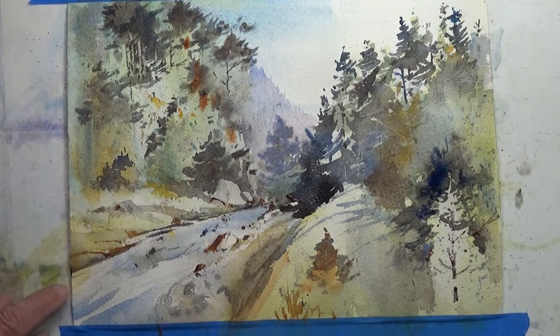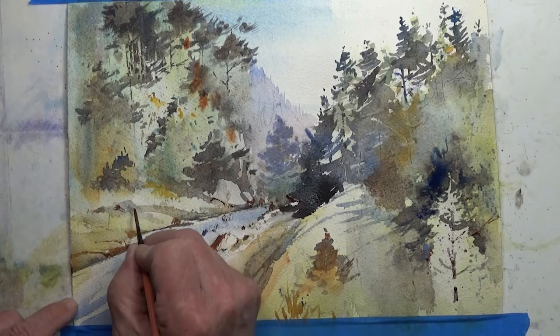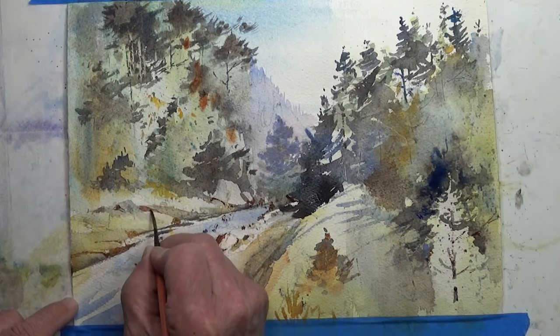Now again, I'm not copying my reference material so much as I'm looking at my painting and I'm saying, what does it need for me to be convinced, to make it a little bit more convincing?